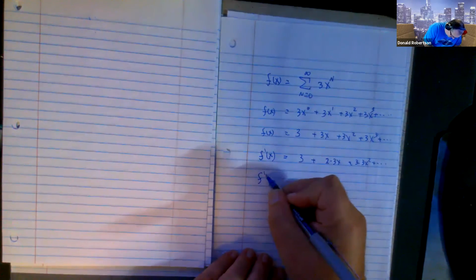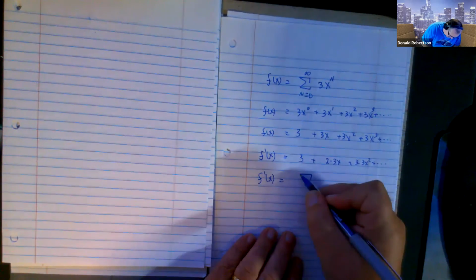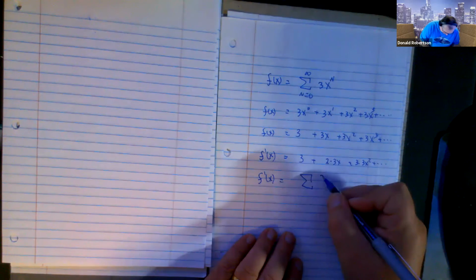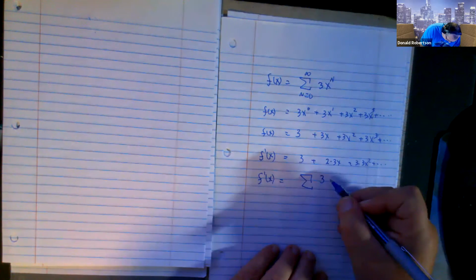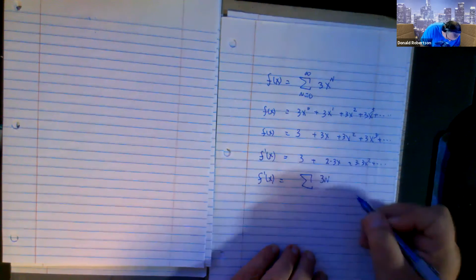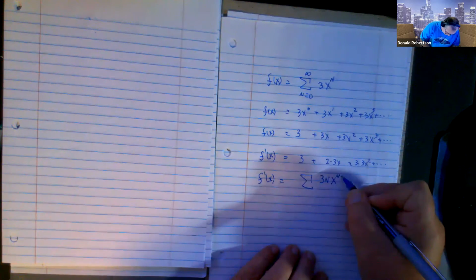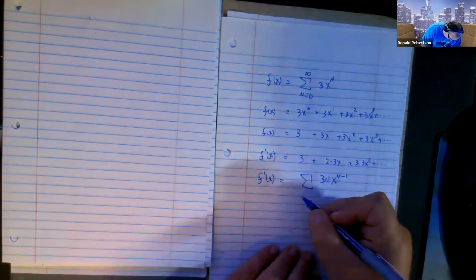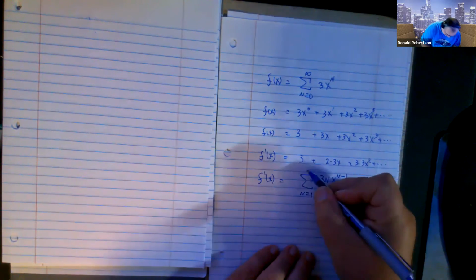And if I turn this derivative into a power series, it looks like the sum of 3n x to the n minus 1, with n equals 1 to infinity.